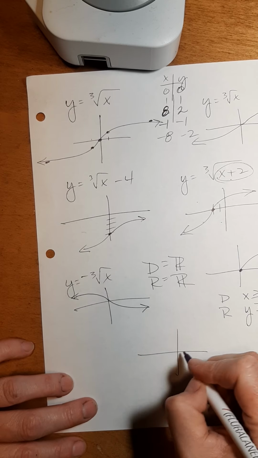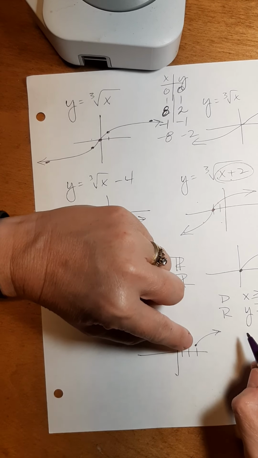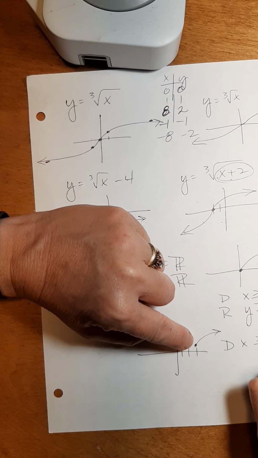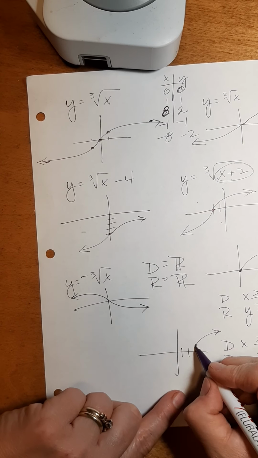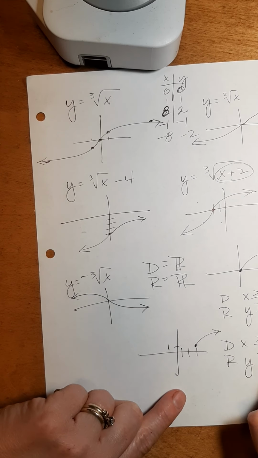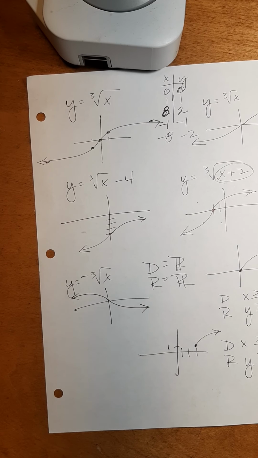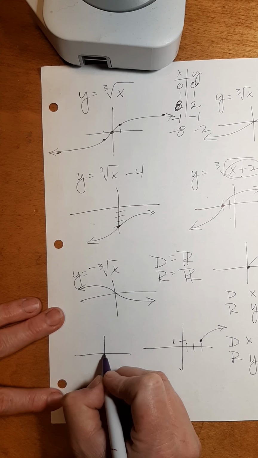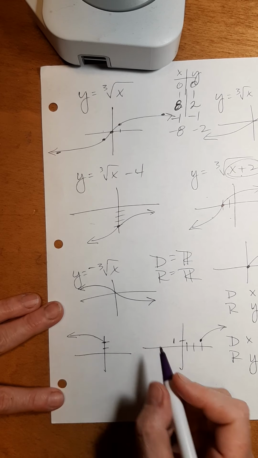If you had one that looked like this, domain, or x, starts with 3, so x is greater than or equal to 3. The range y is greater than or equal to 1. And of course, if it's going to the left, let's even say we're going to go up to, but go to the left.